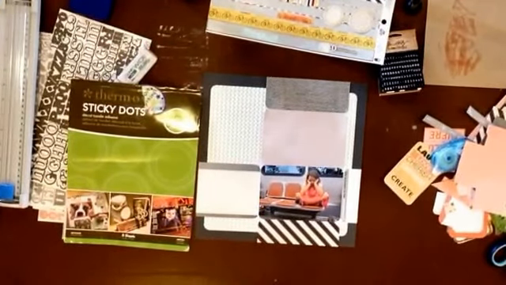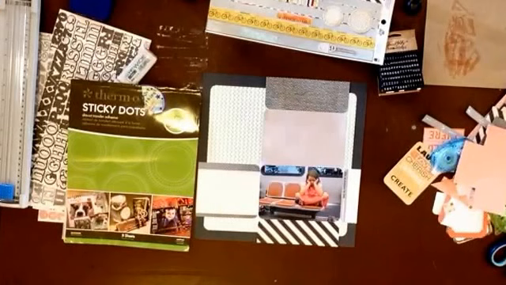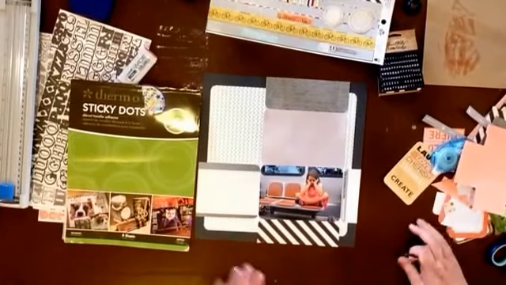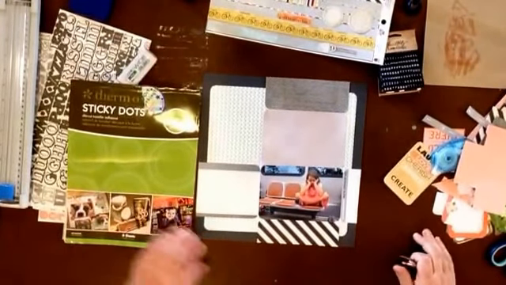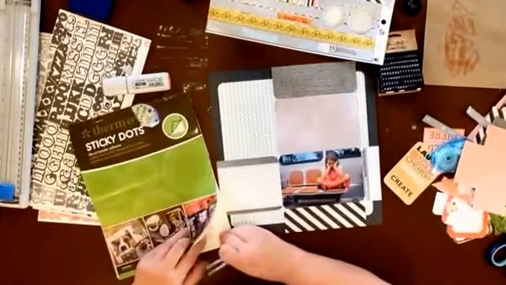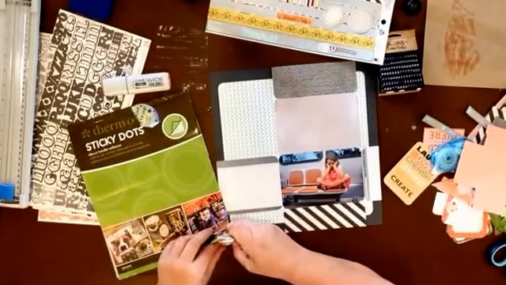I'm going to get my tweezers because I think that's going to help me. Okay, I have the tweezers and I'm ready to start with the embellishing.